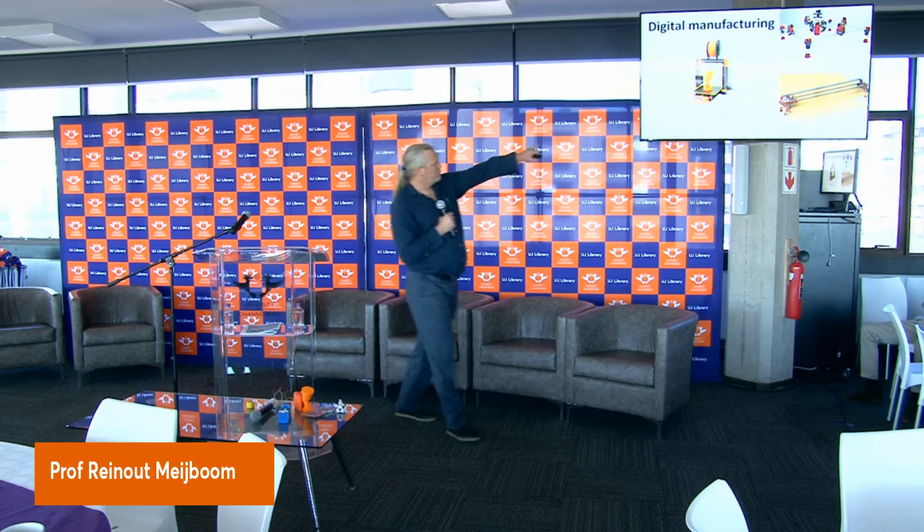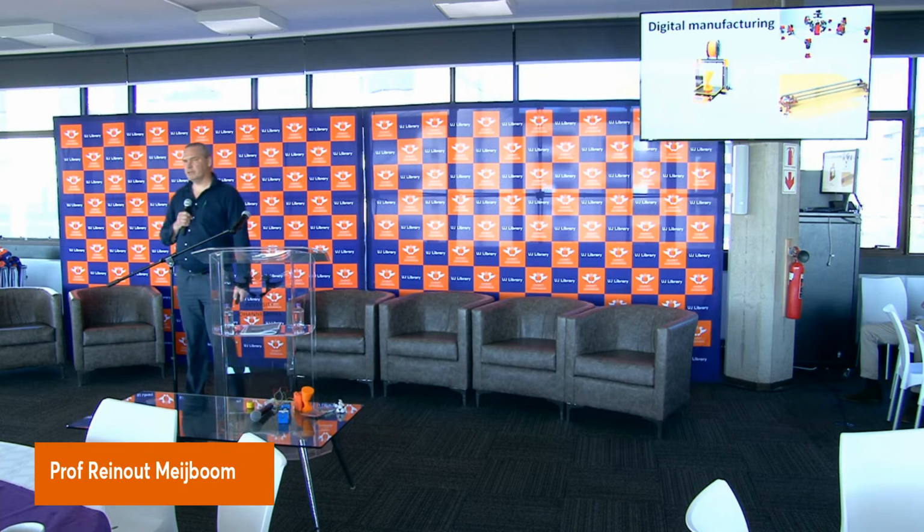We've got about 4 of the 3D printers in my lab right now that have not been standing still since they arrived. They are working continuously. Pretty much everything can be manufactured digitally. This is an open source digital knitting machine.